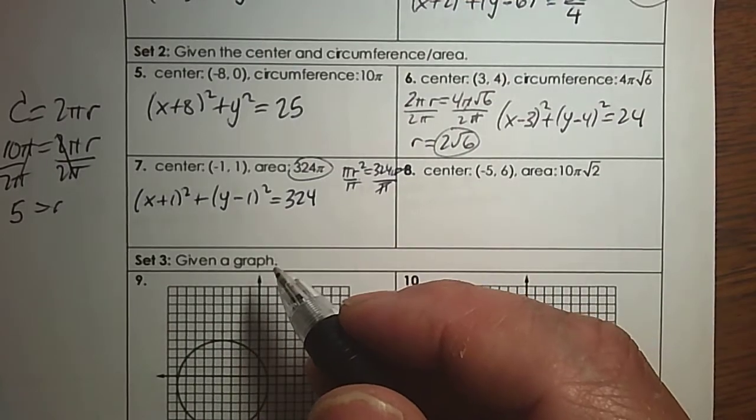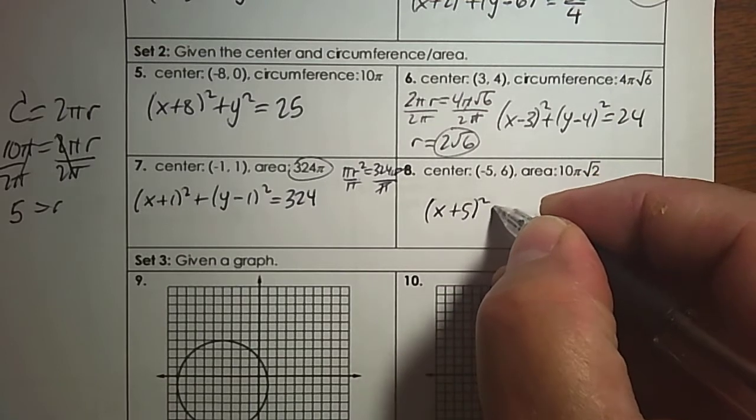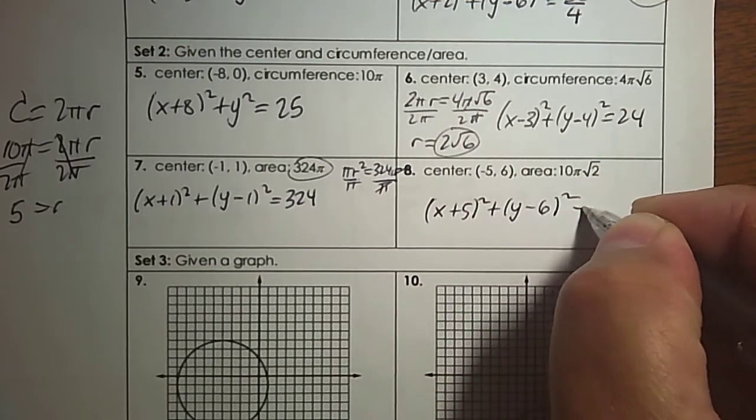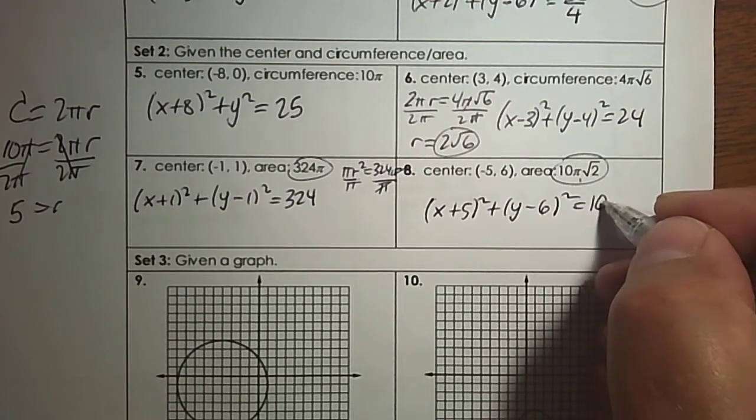So if I understand that, for the next one, I can just write it down right away. (x plus 5) squared, (y subtract 6) squared. The area, just divide by pi to get r squared, so you're just left with 10 root 2.